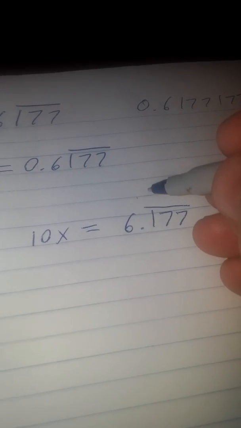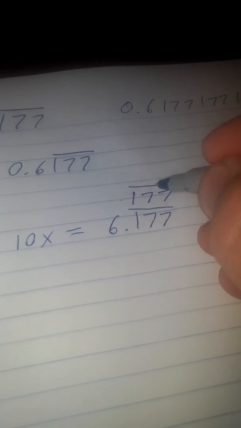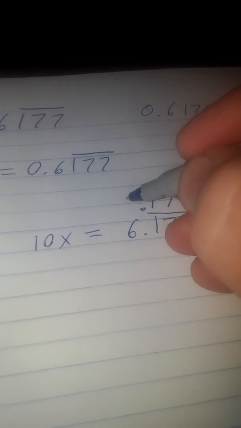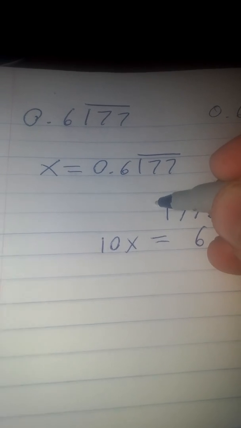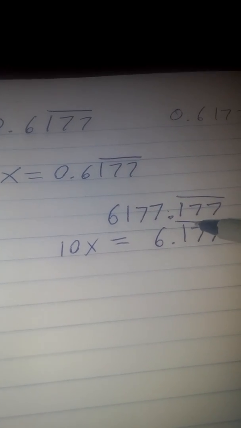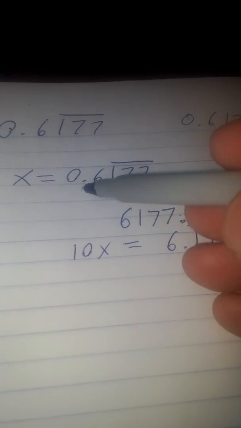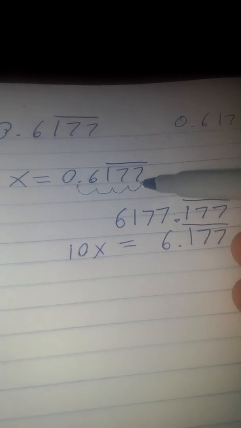Okay, our next step is to match up our repeating stuff so that it can go away with some subtraction. So I'll do this and this. Now I have made my number 10,000 times as big. I've moved the decimal 1, 2, 3, 4 places.